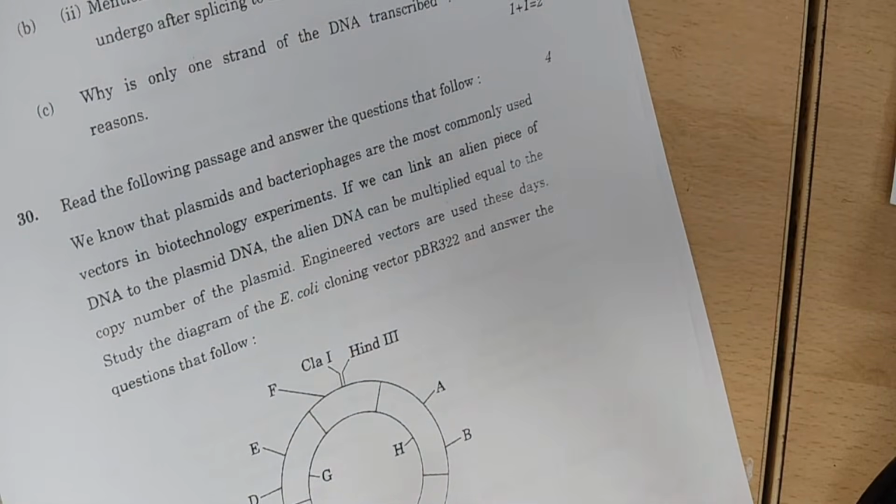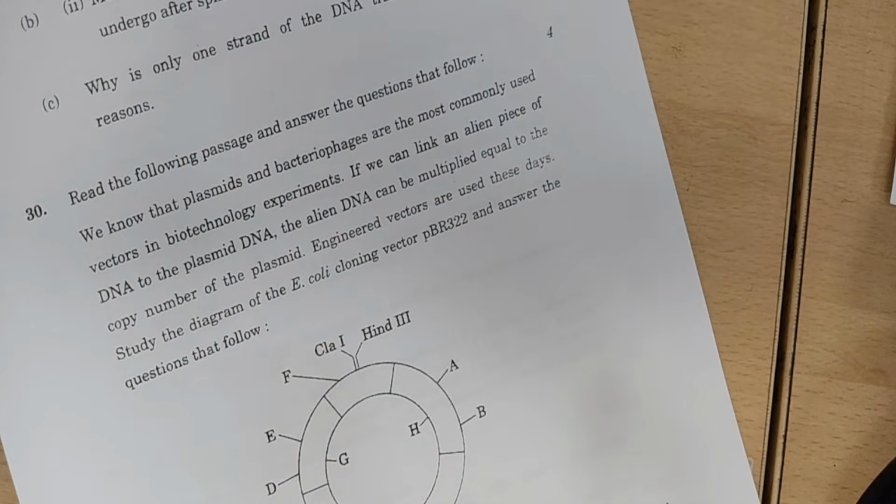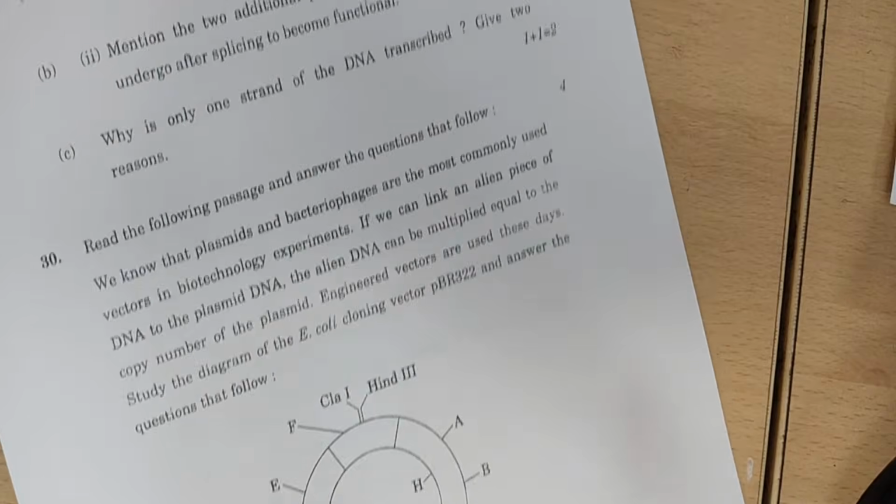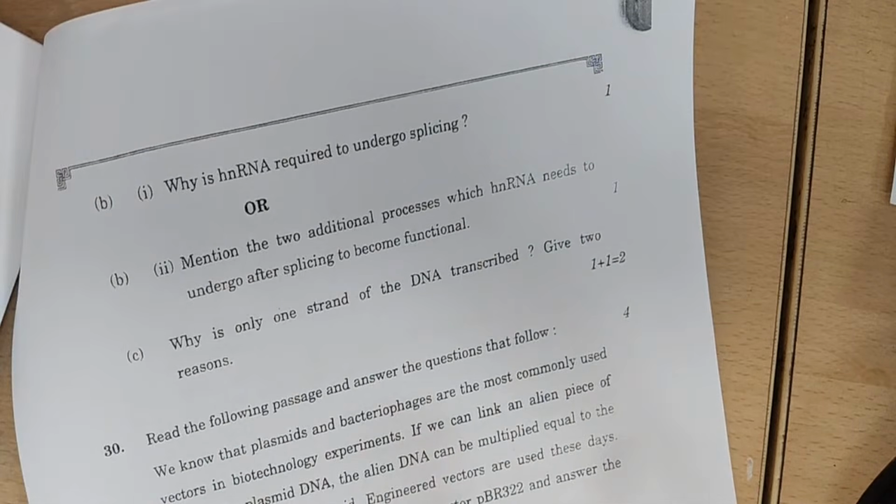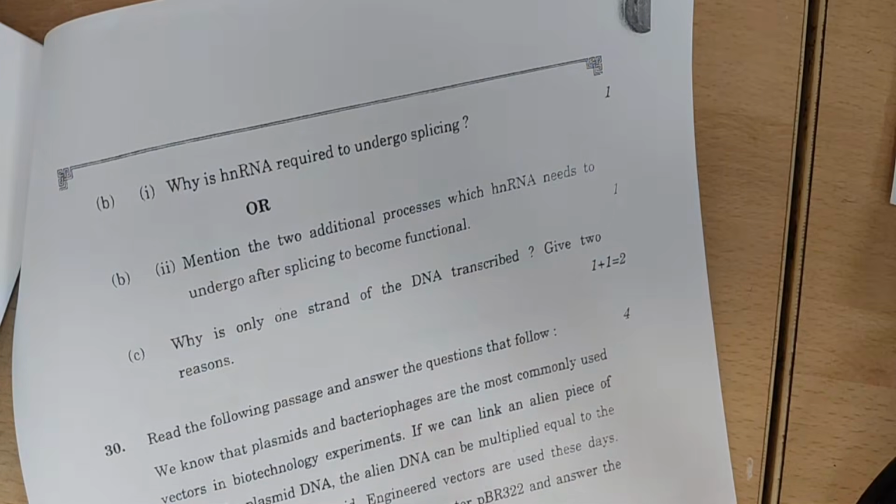Why is hnRNA required to undergo splicing?